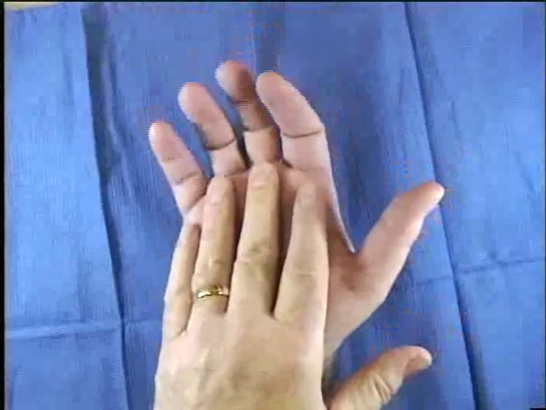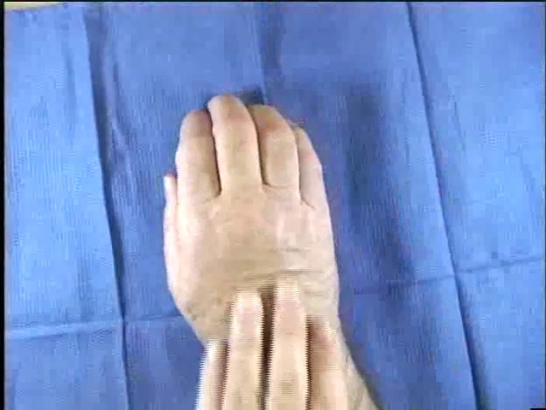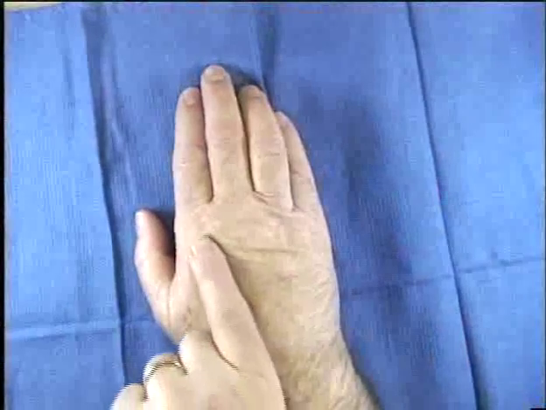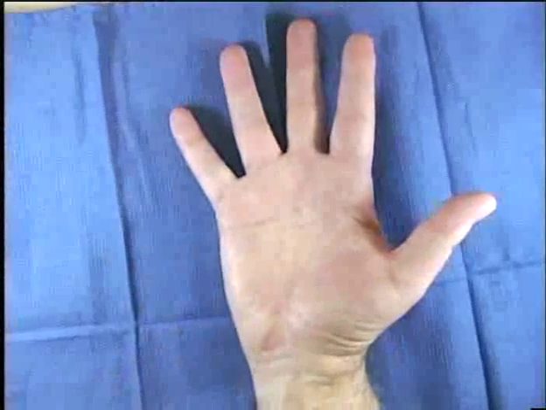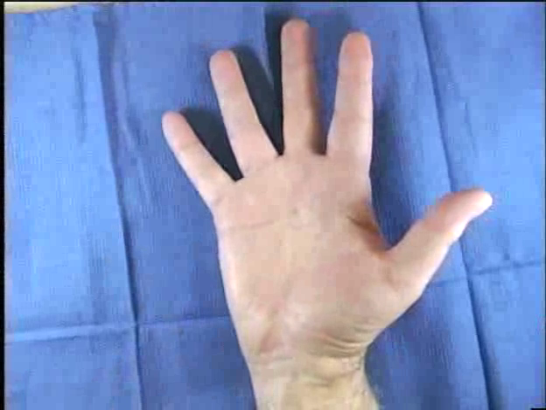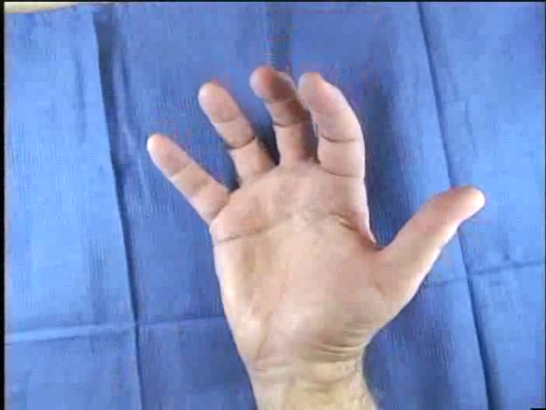They pull the fingers together. And the extrinsics here are secondary abductors on the angle they insert. They tend to spread like this. And you can tell that because if you put your hands like this and you try to make a fist and keep your fingers apart, watch how difficult it is. See, I'm trying to keep them apart.